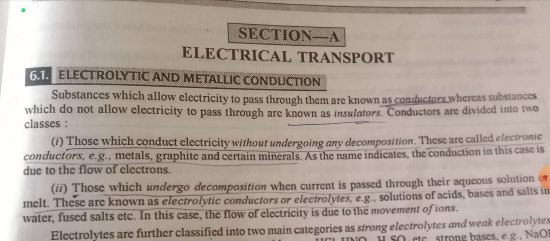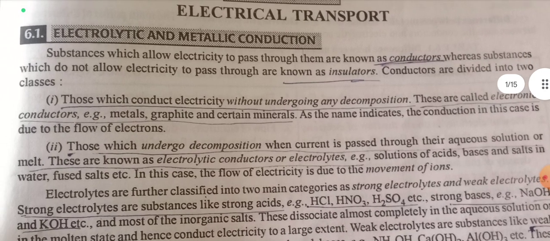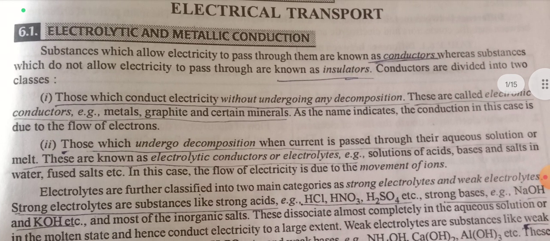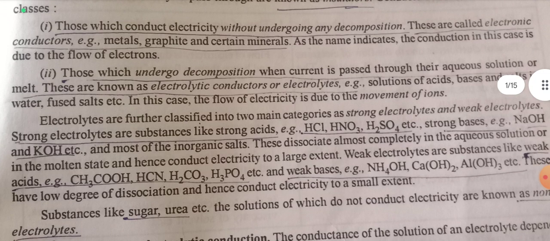As the name indicates, the conduction in this case is due to the flow of electrons. Those which undergo decomposition when current is passed through their aqueous solution or melt are known as electrolytic conductors or electrolytes. Example: solutions of acid and base, salt and water, fused salt, etc. In this case, the flow of electricity is due to movement of ions. Electrolytes are further classified into two main categories: strong electrolytes and weak electrolytes.